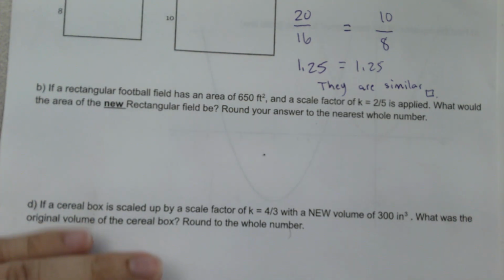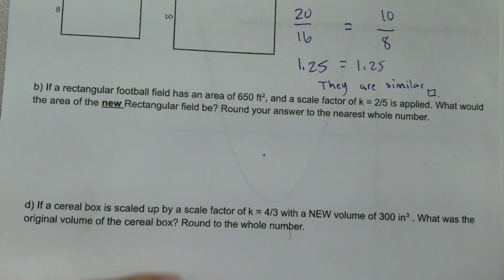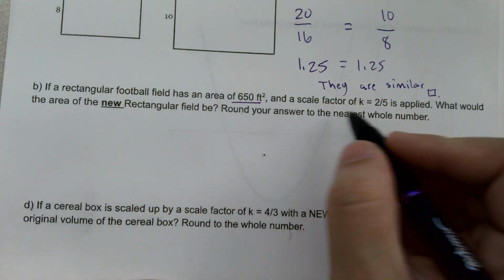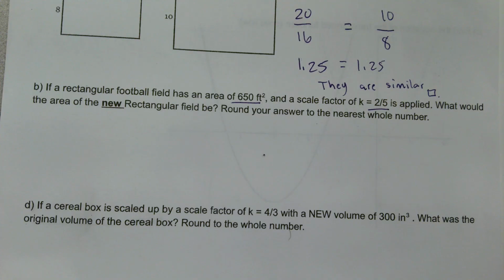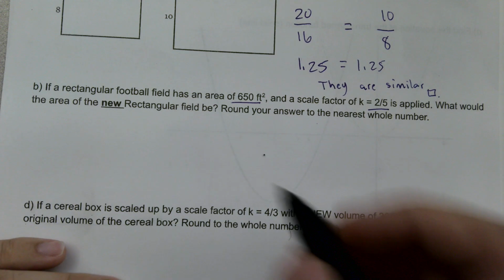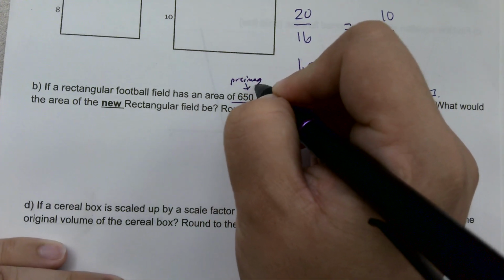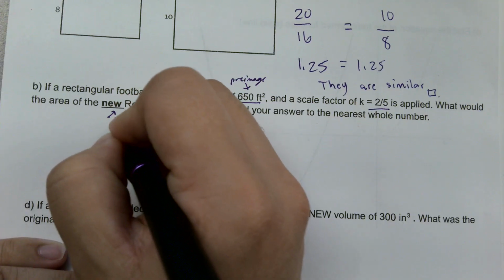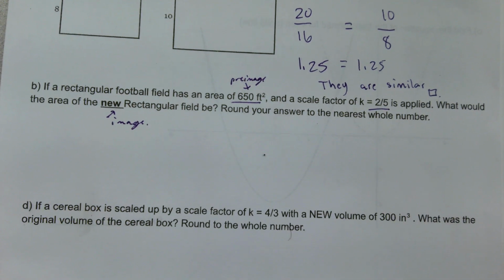B, if a rectangular football field has an area of 650 feet squared, and the scale factor of k equals 2 divided by 5 is applied, what would the area of the new rectangular field be? Round your answer to the nearest whole number. So this is my pre-image. And if I want to know my new one, again, that's my image. I'm going to use the formula that you learned in Unit 1.